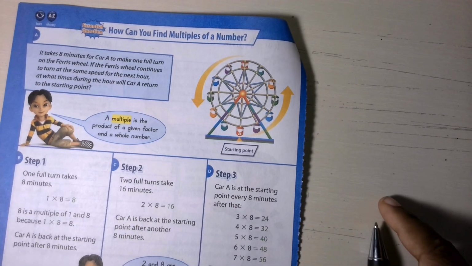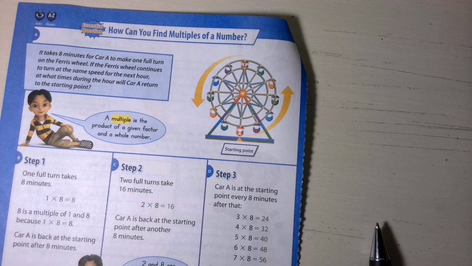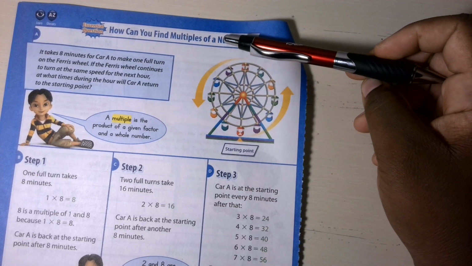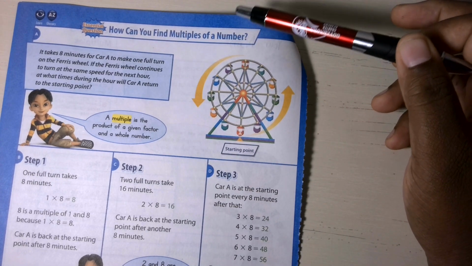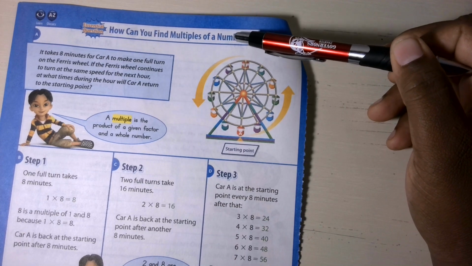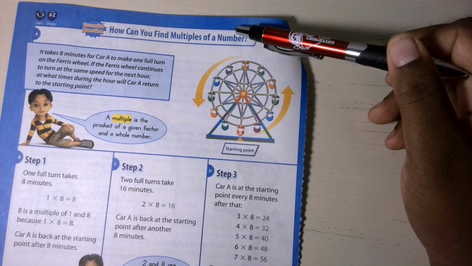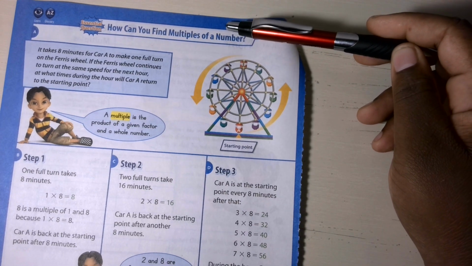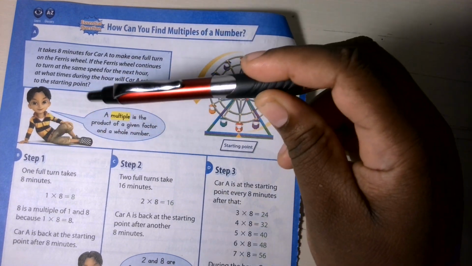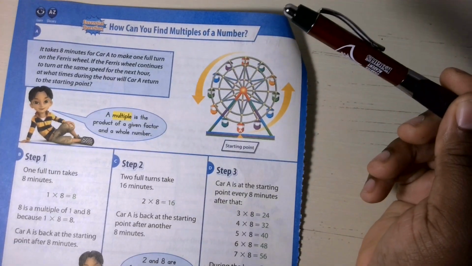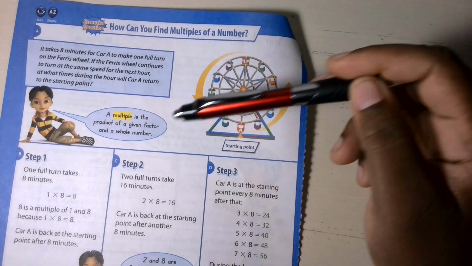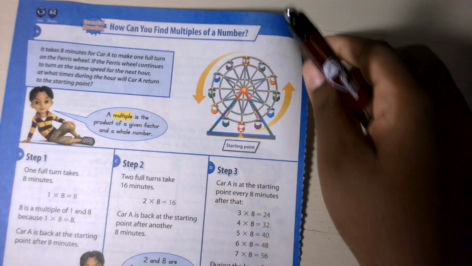I can find multiples of a number by skip counting by that number. If you want to find multiples of 6, you can simply skip count by 6. You can create a multiples map for 6 and extend it. You could also multiply 6 by a whole number. 6 times 13 will give you a multiple of 6. 6 times 14 will give you a multiple of 6. 6 times 15 will give you a multiple of 6.